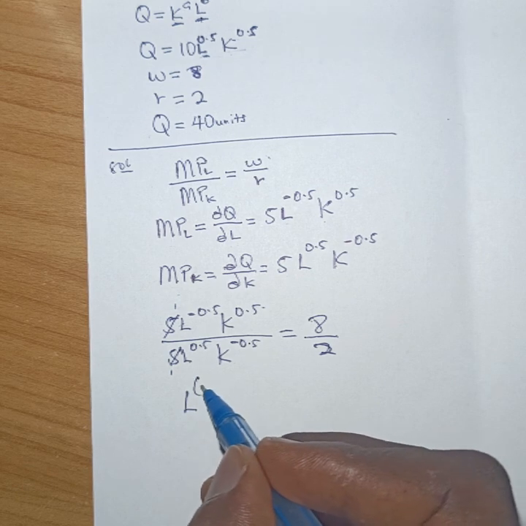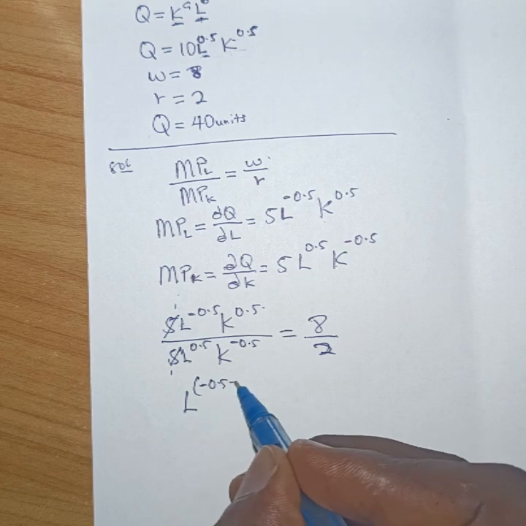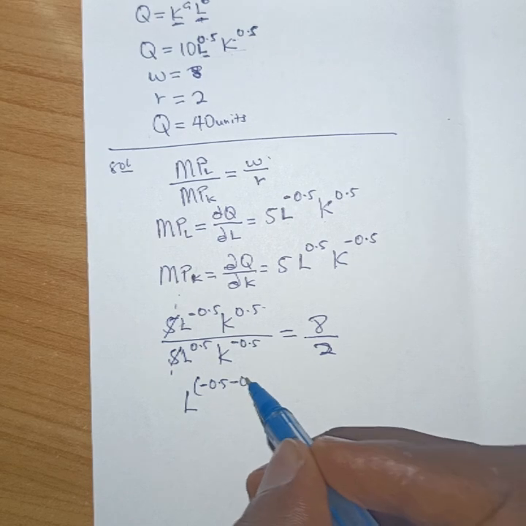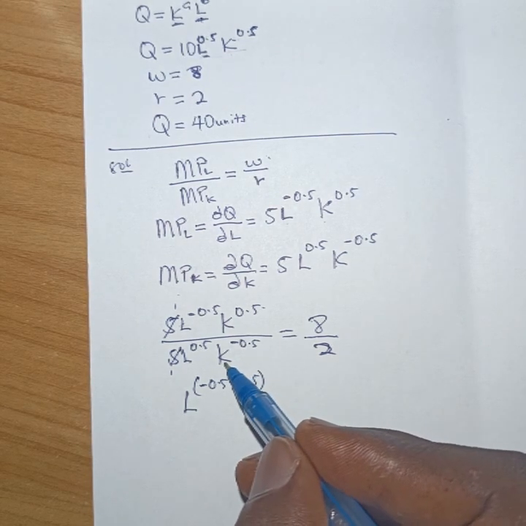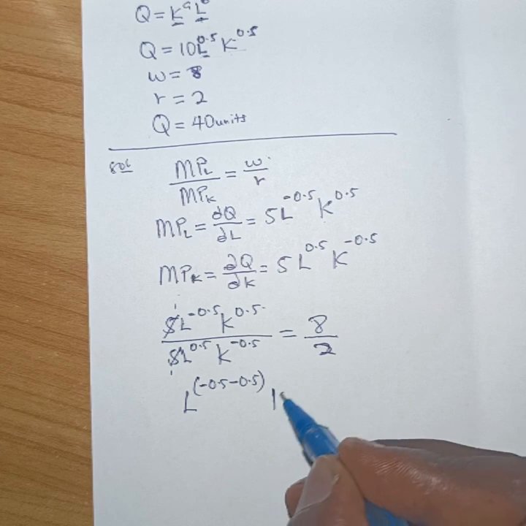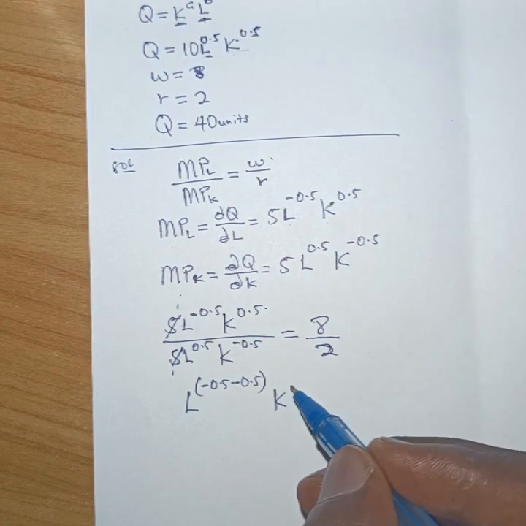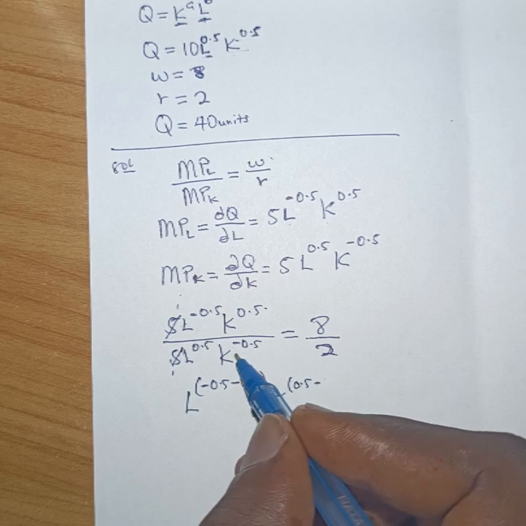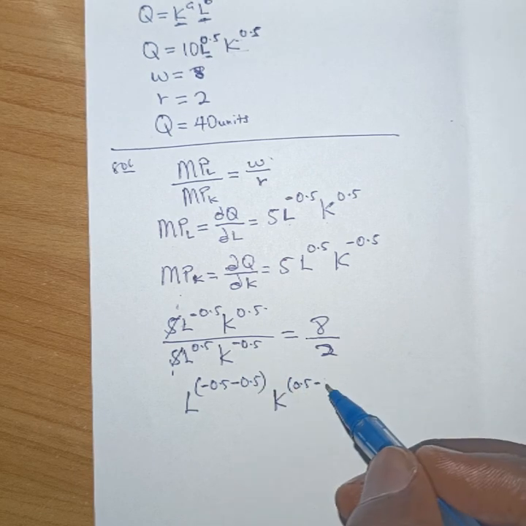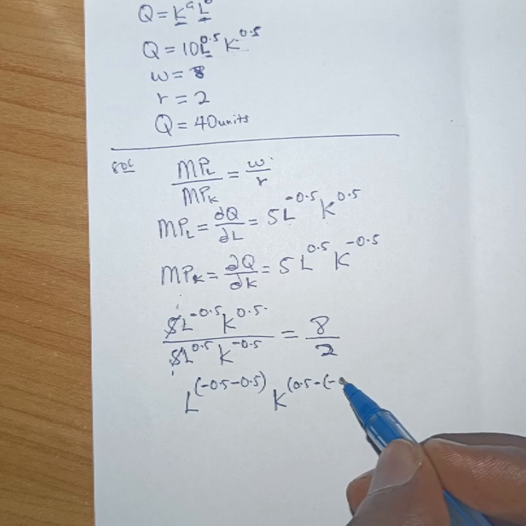So we open bracket, negative 0.5 minus this 0.5, bracket close. We do the same for the K. We pick 1, then we open bracket, 0.5 minus, this is minus, right? So it is minus 0.5.